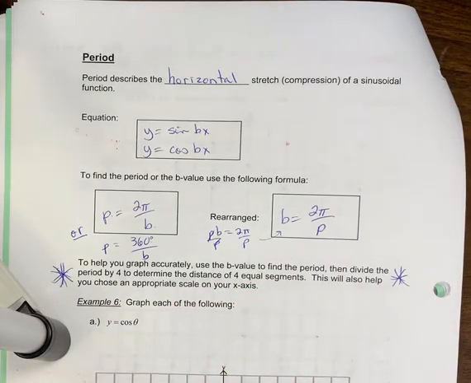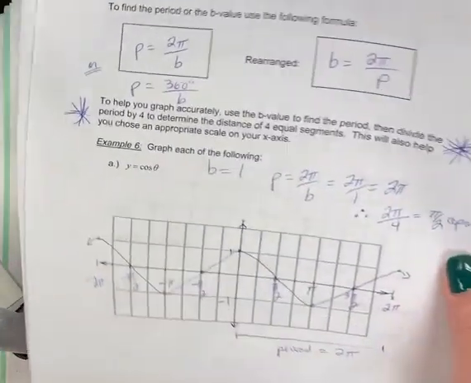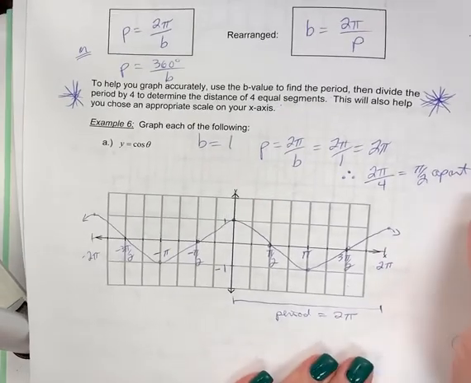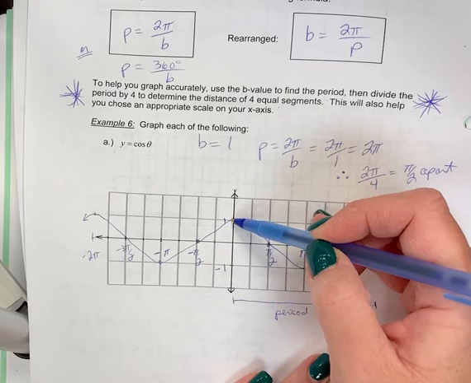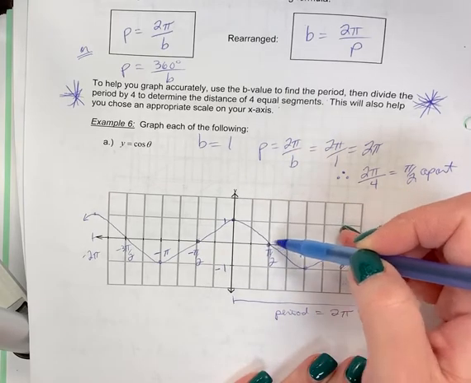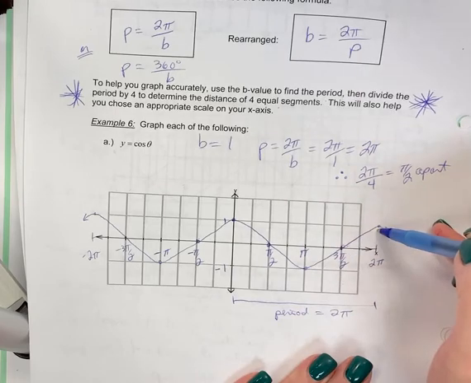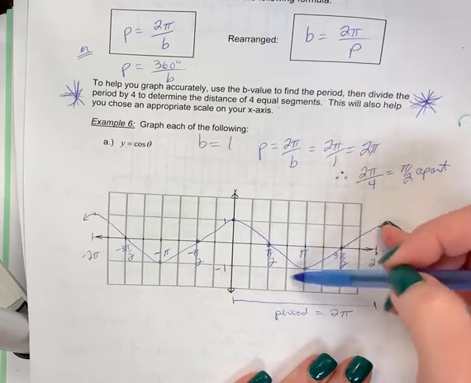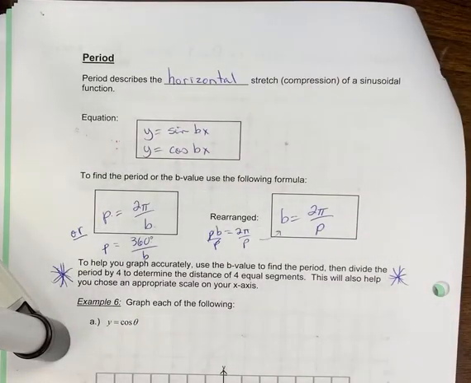So I'm just going to use a picture of cosine that I already have drawn here, just to show you that in one period, there are 4 equal segments. So after your starting point, you plot 1, 2, 3, 4 points. Or you can think about it as, right, 4 sort of changes or quadrants. So that's why we divide by 4 when we're doing this.